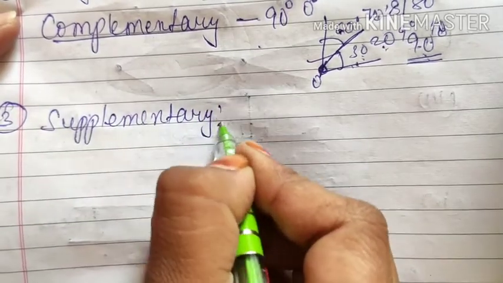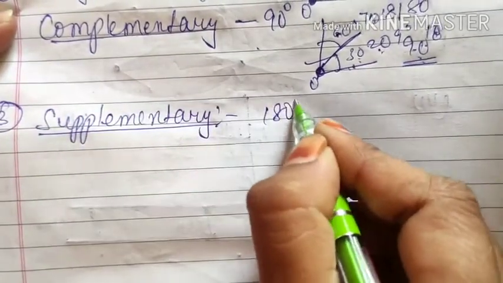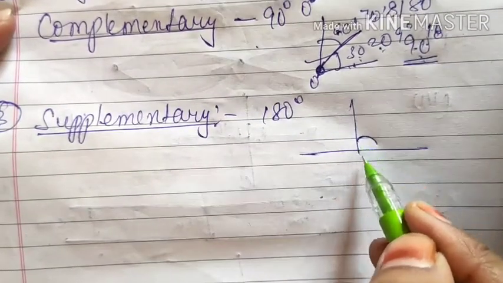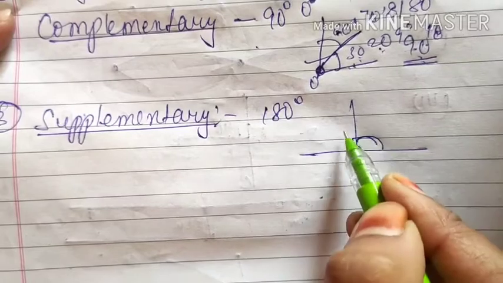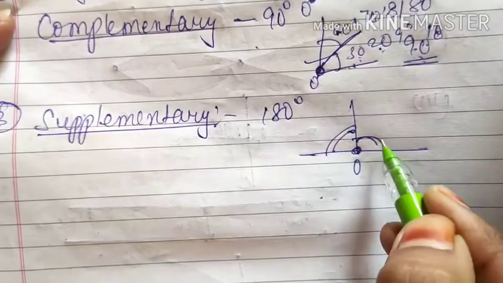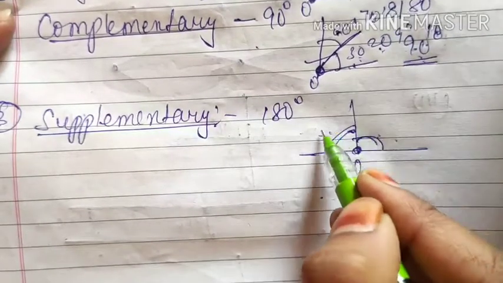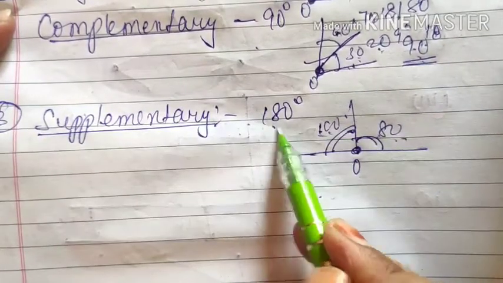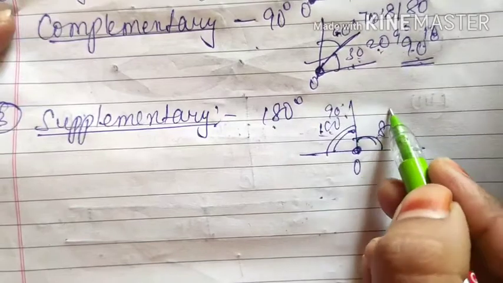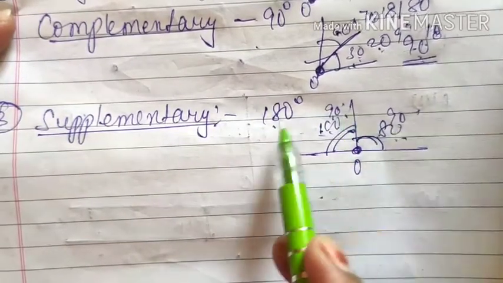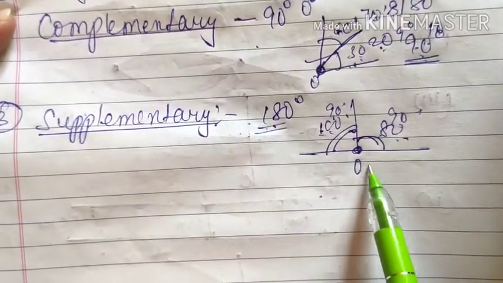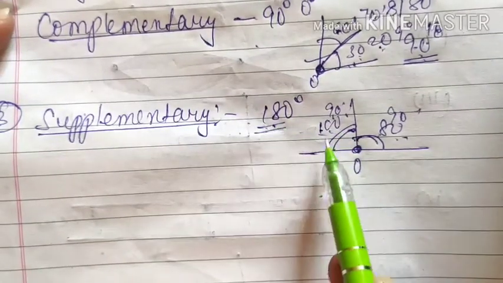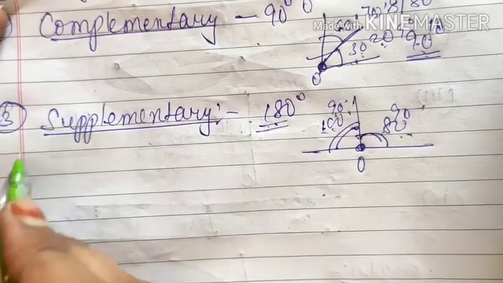When the sum of angles is 180 degrees, they are known as supplementary angles. That means if you have two angles, one angle and this is vertex O, and a second angle, and their sum is 180 degrees, suppose this is 100 degrees and this is 80 degrees, so 100 plus 80 is 180. Suppose this is 90 degrees and this is also 90 degrees, 90 plus 90 is 180 degrees. So if you have two angles and their sum is 180, then they are known as supplementary angles.